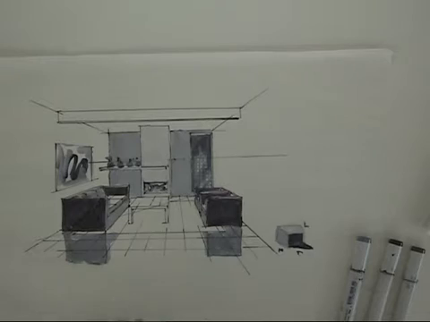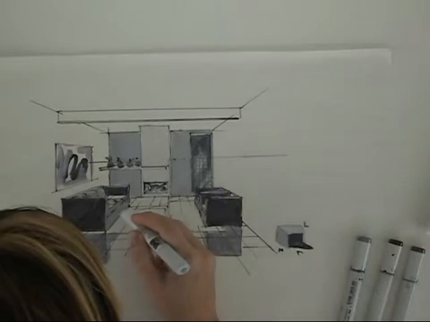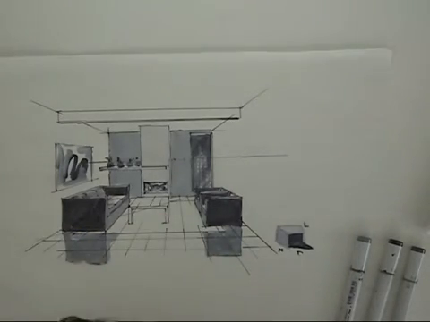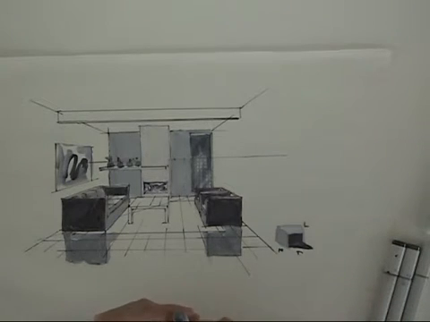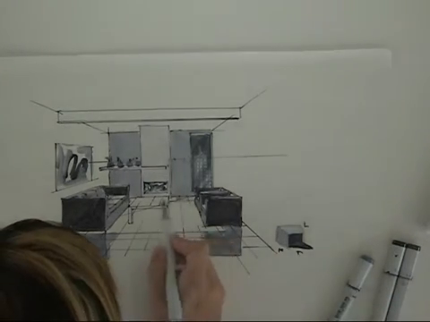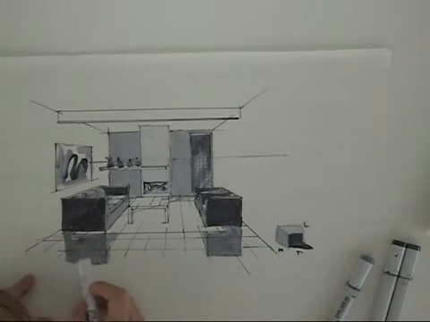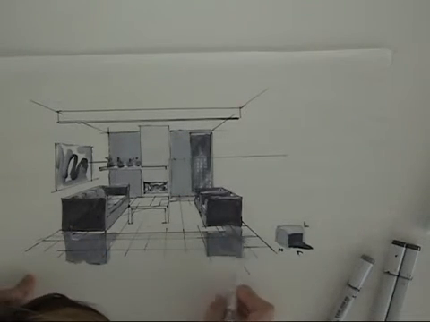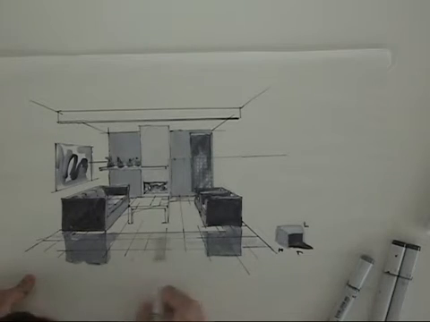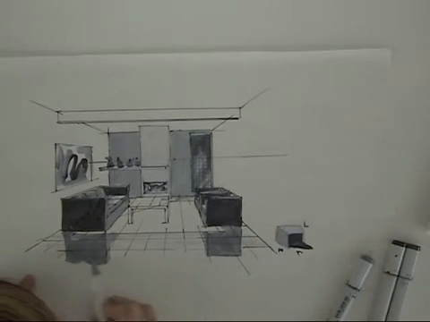Okay, let's go ahead and do maybe some of the shadows. No, let's do the floors. Let's do the floor first. I'm going to use a C2 on the floor. And it is going to erase the lines, but I'm going to go back in and put some of them in.